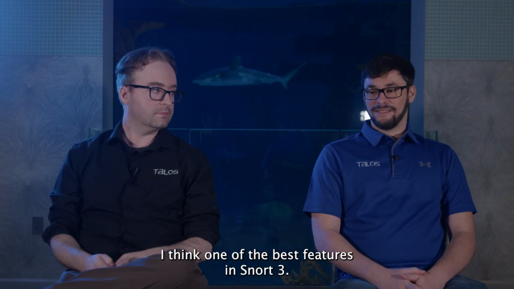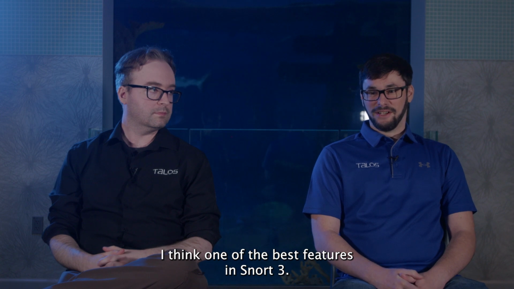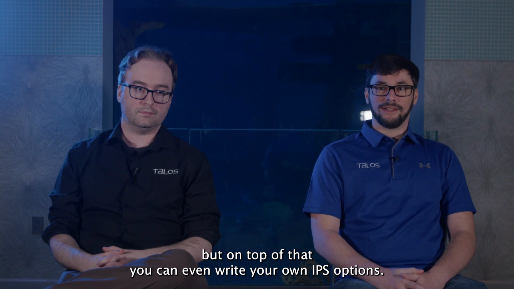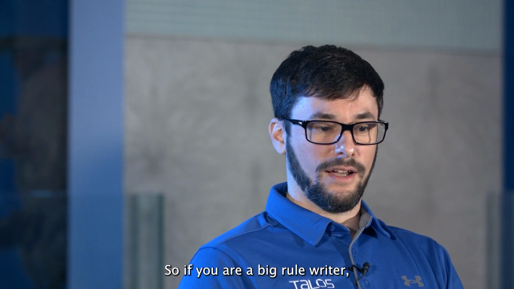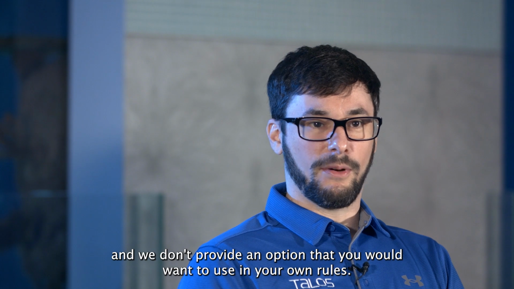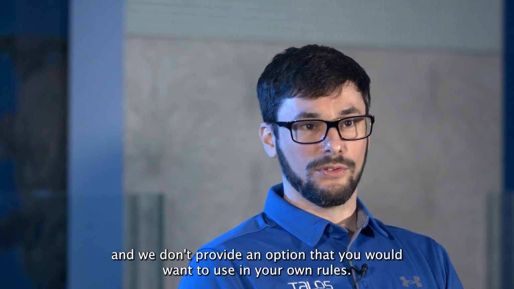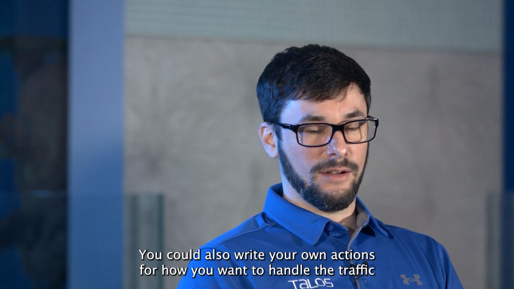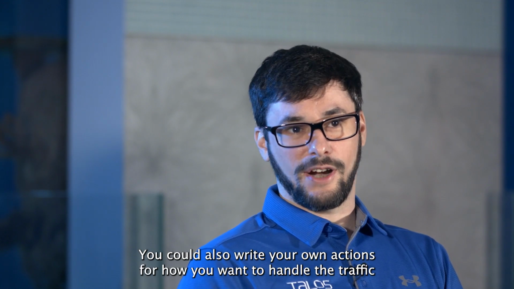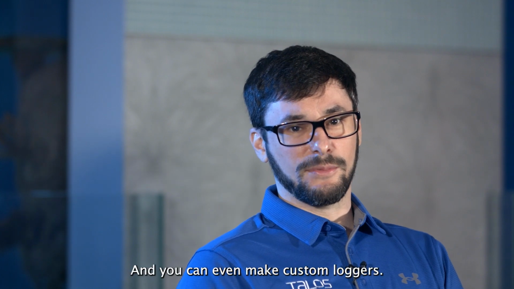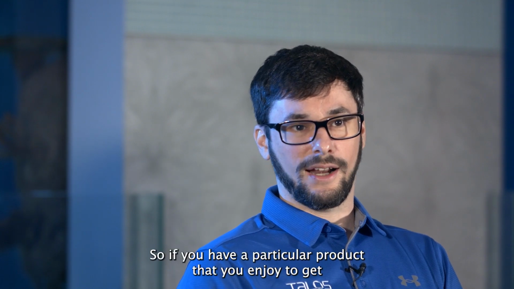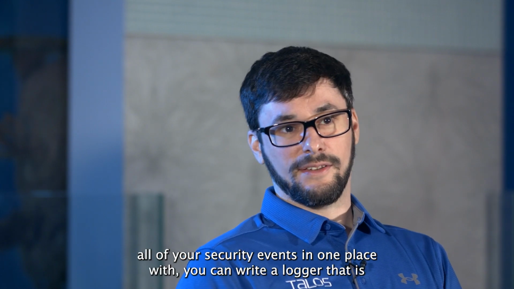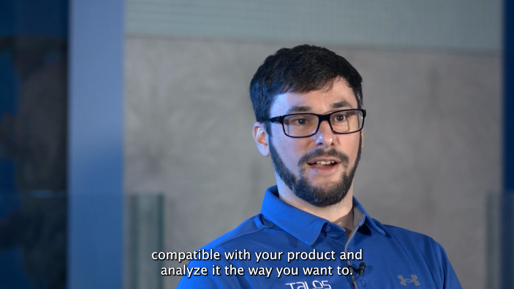Yeah, plugins are, I think, one of the best features of Snort 3. Brandon scratched the surface of a lot of it, but on top of that, you can even write your own IPS options. So if you are a big rule writer, when we don't provide an option that you want to use in your own rules, you could write your own and plug it right in and write Snort rules with it. You could also write your own actions for how you want to handle the traffic that we alert on. And you can even make custom loggers. So if you have a particular product that you enjoy to get all of your security events in one place with, you could write a logger that is compatible with your product and analyze it the way you want to.